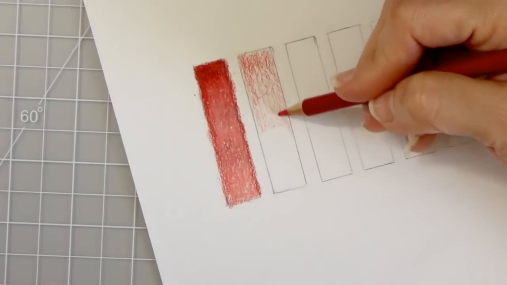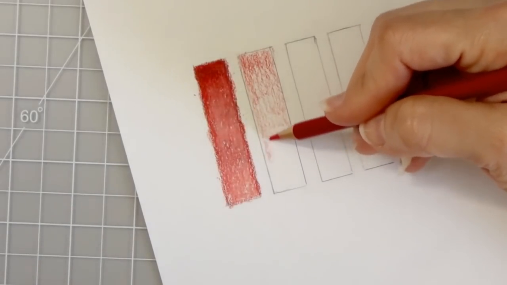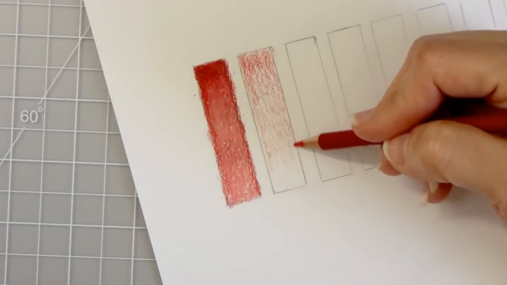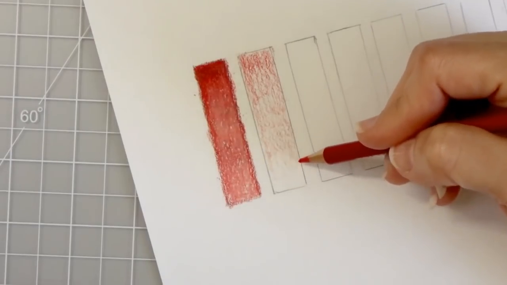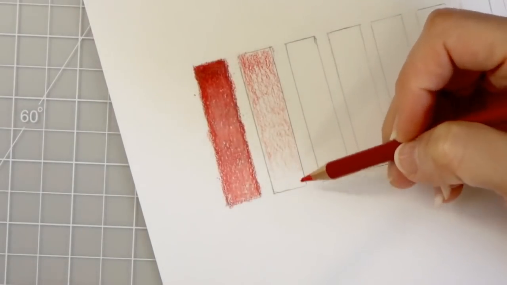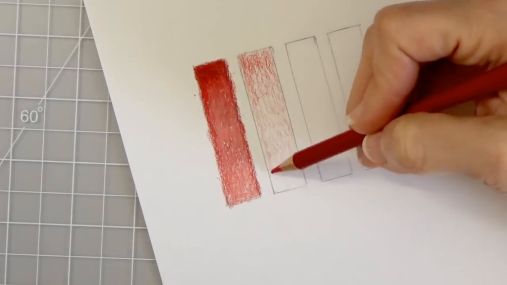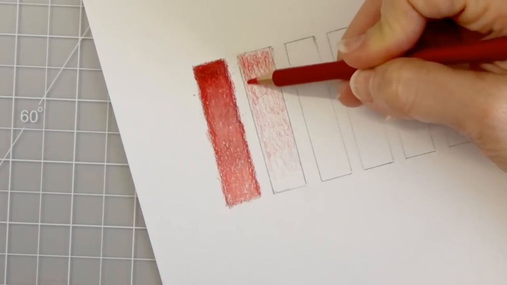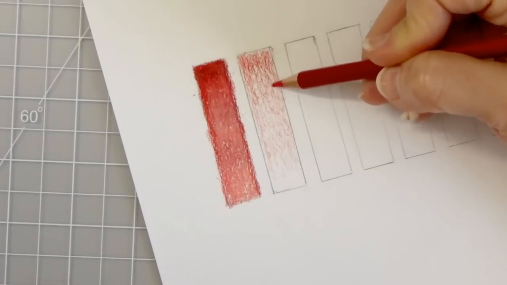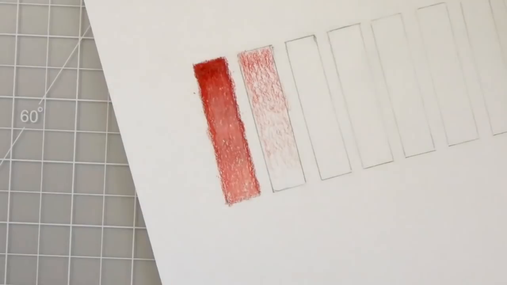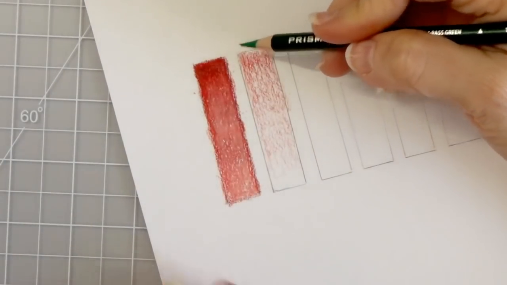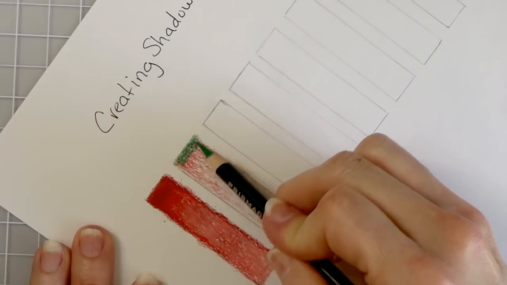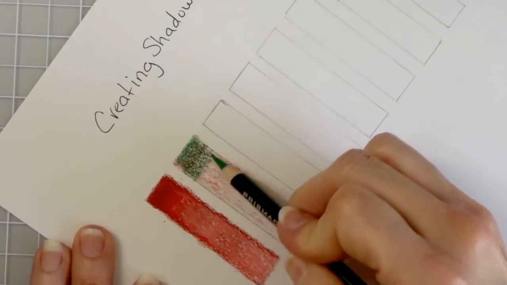And you would just continue to come down as you lighten up your pressure. And then at the bottom here, I'm just hardly going to do anything and just leave that area white, so that way that will be my lightest green area. So now I'm going to come back with my green, and like I did earlier, I am going to apply more pressure, and I'm going to come back and go the other direction.